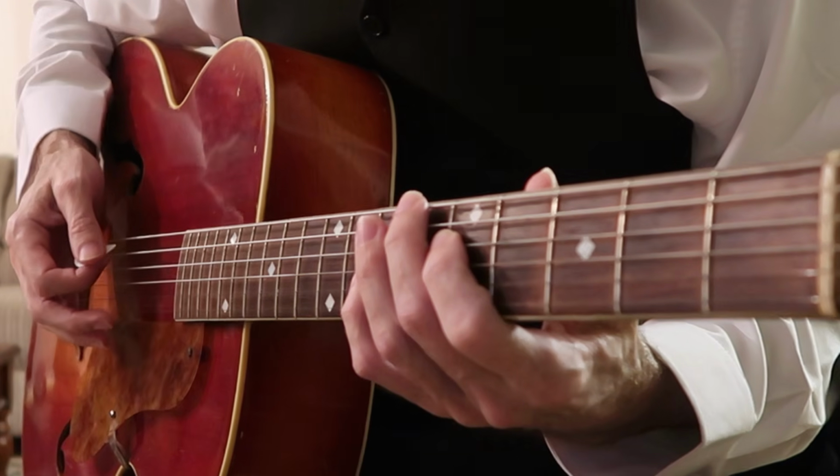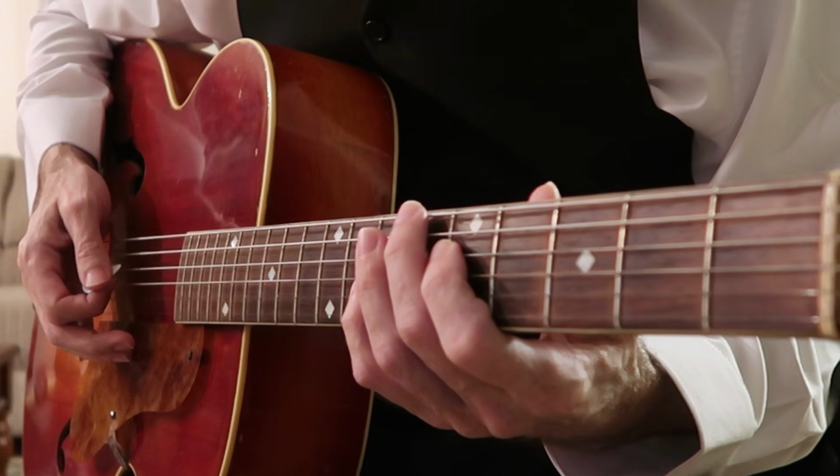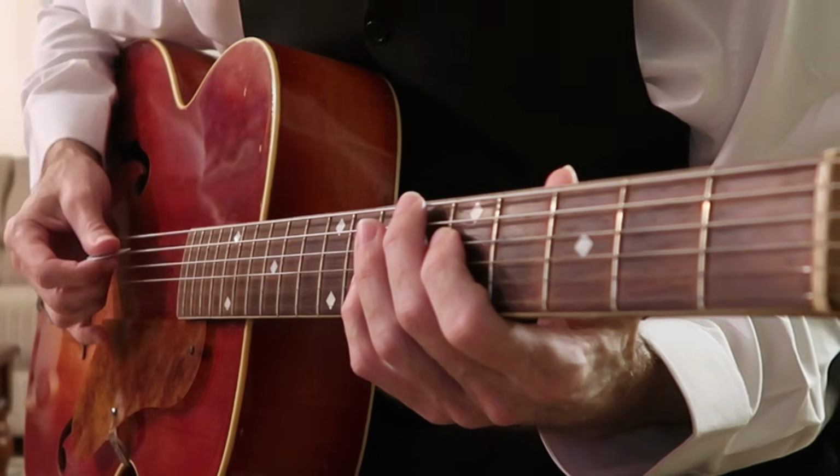Okay, so let me teach you rhythm changes step by step with some chord diagrams. Here's the first A part, and bars 1 and 2 is just a 1-6-2-5.